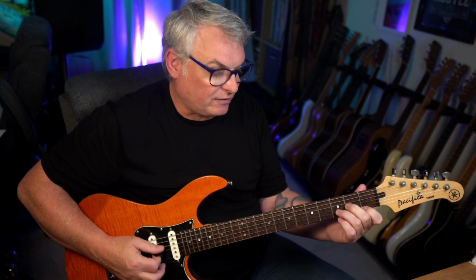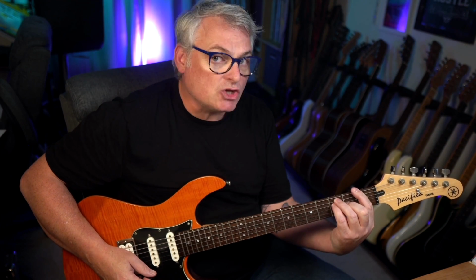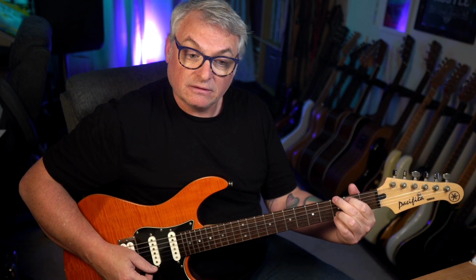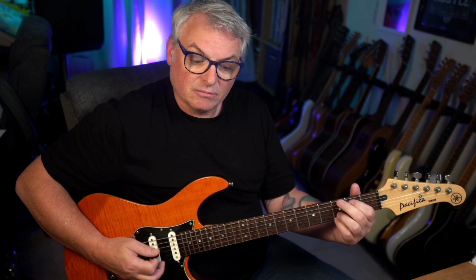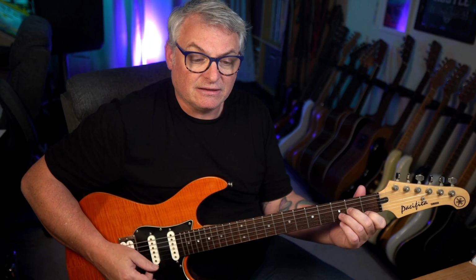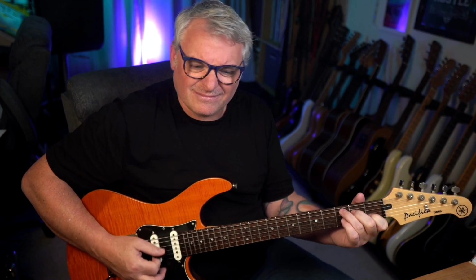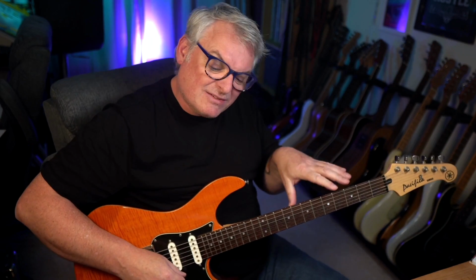D minor to F is not as strong as going to the 5. But if I went from D minor to C, there's a reason that sounds a little bit weaker. There's a stronger way to play that.